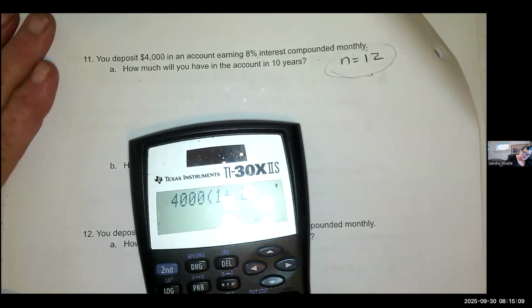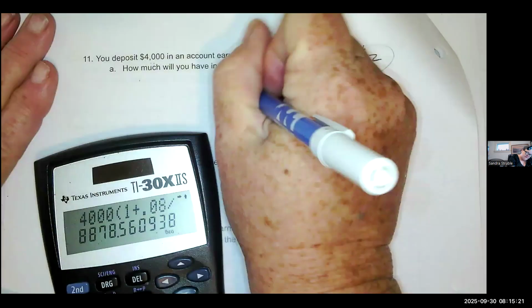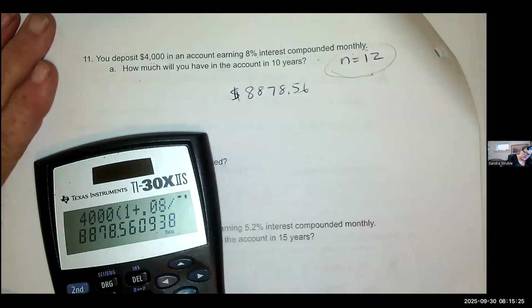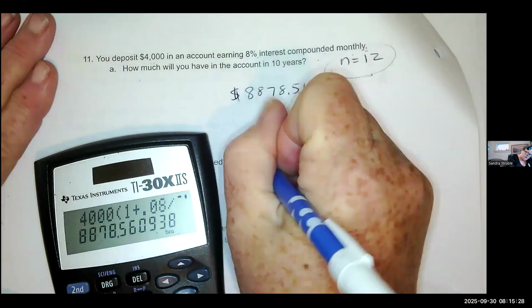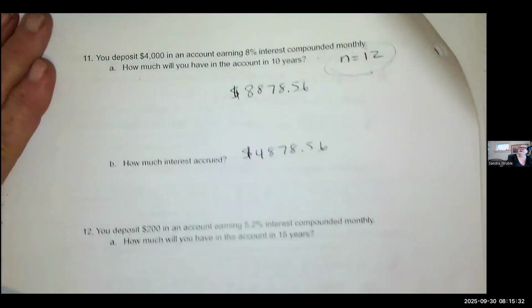1 plus 0.08 divided by 12, close, open, 12 times 10, close, equals. So $8,878.56 should be this one. And then minus 4,000 should be $4,878.56 for your interest. Okay.